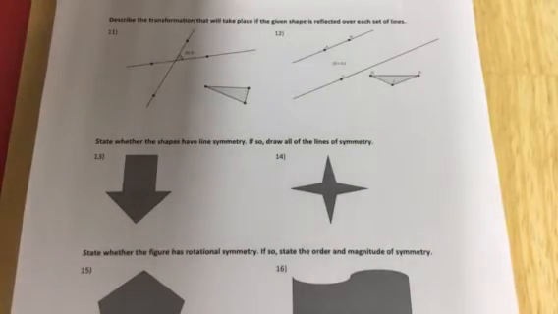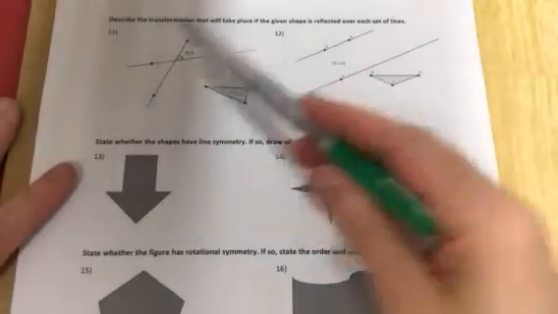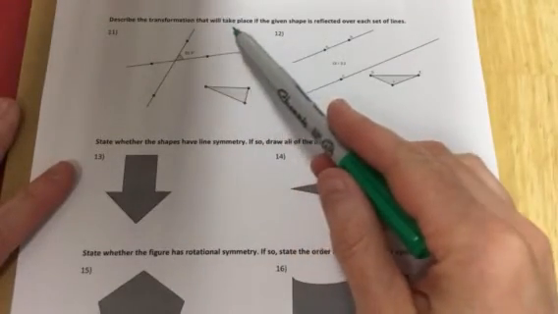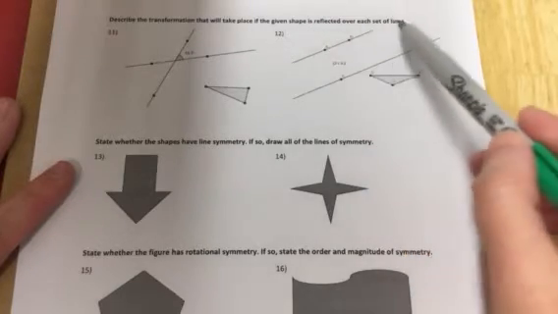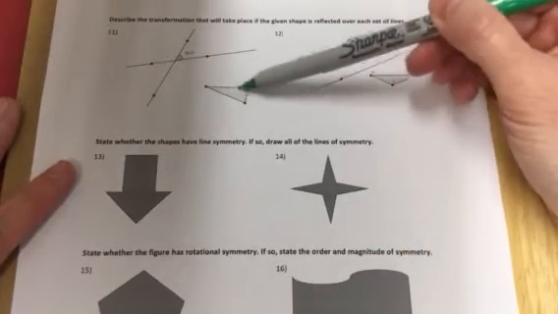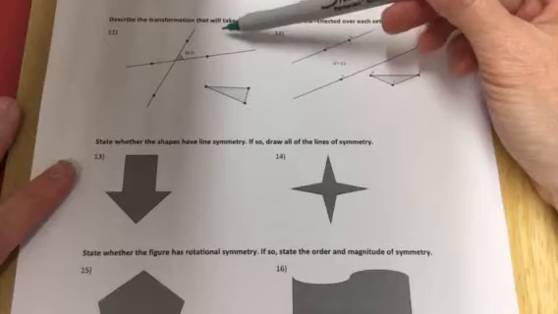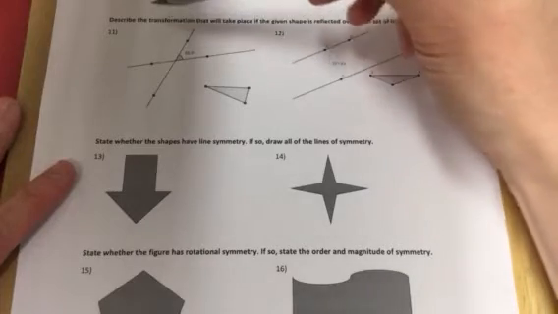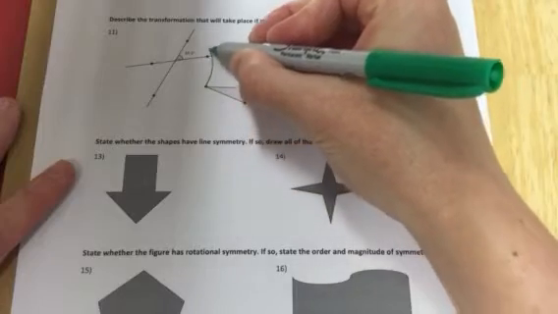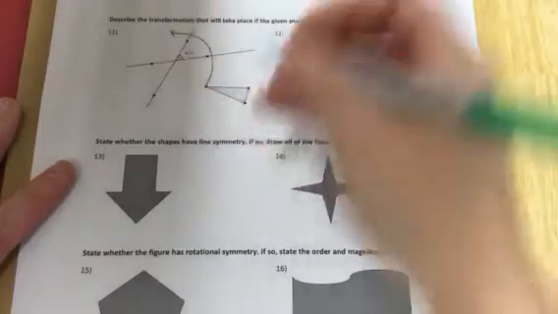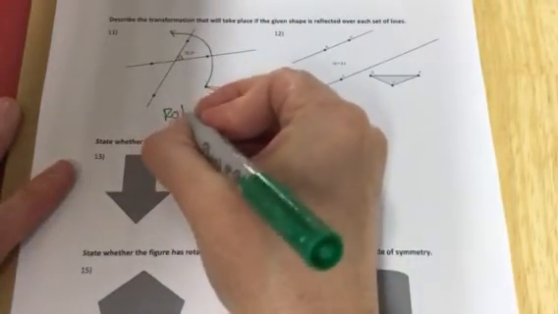Okay, this is the Geometry Chapter 9 review. I'm on the 3rd page now. It says, describe the transformation that will take place if the given shape is reflected over each set of lines. So if we reflect this shape over those lines, this line, and then reflect it again, it's the same as if we had rotated the shape clear up there. So it's the same as a rotation.